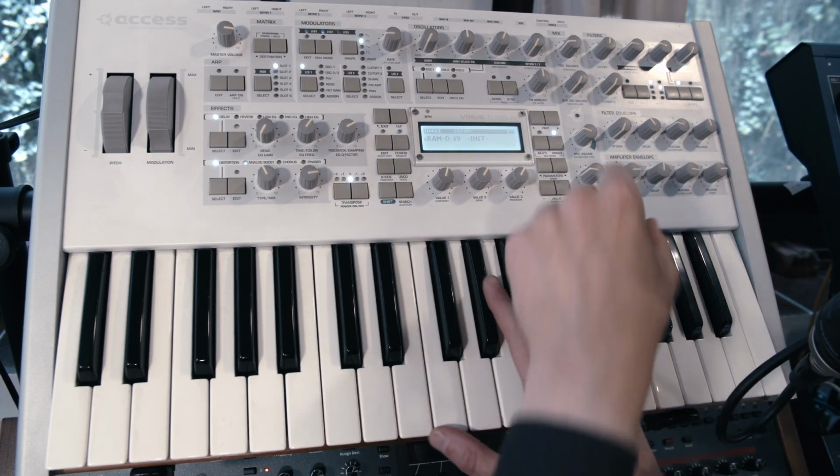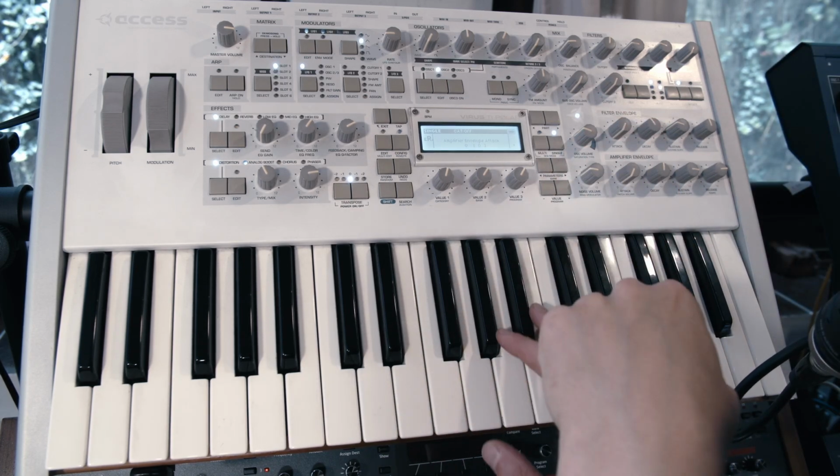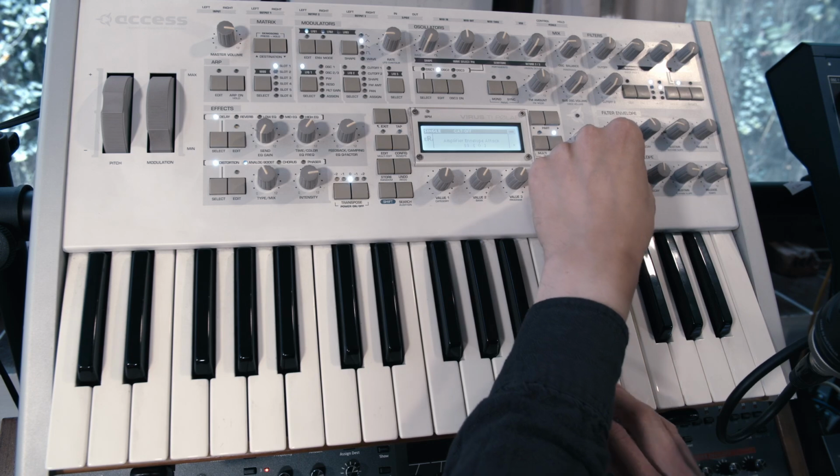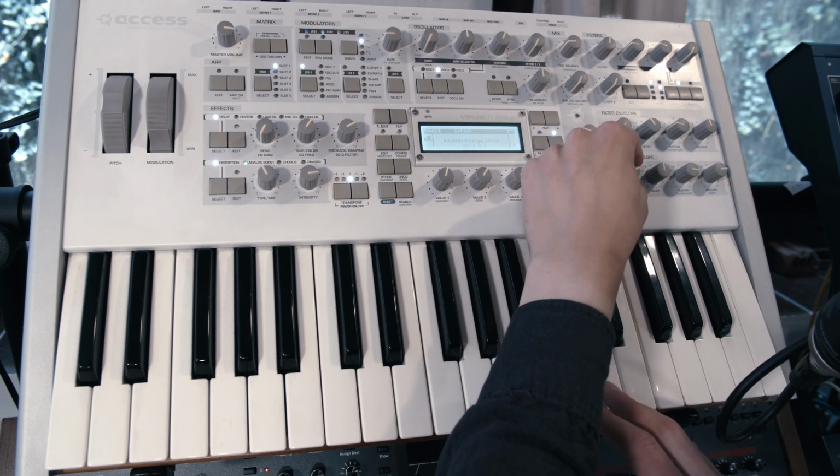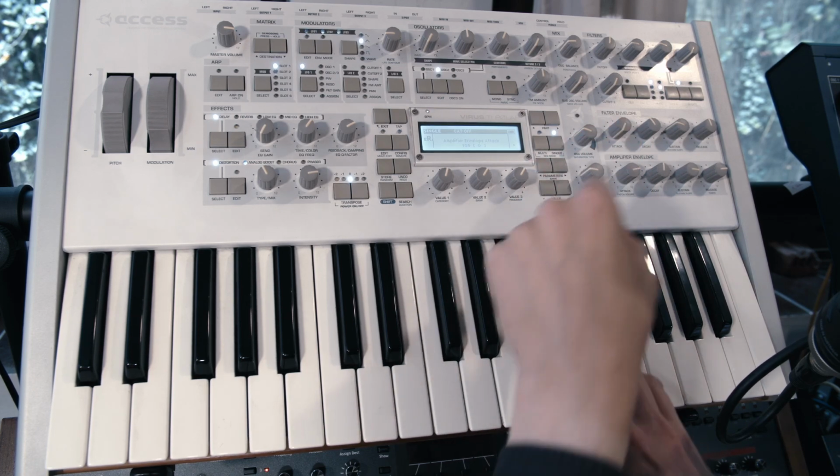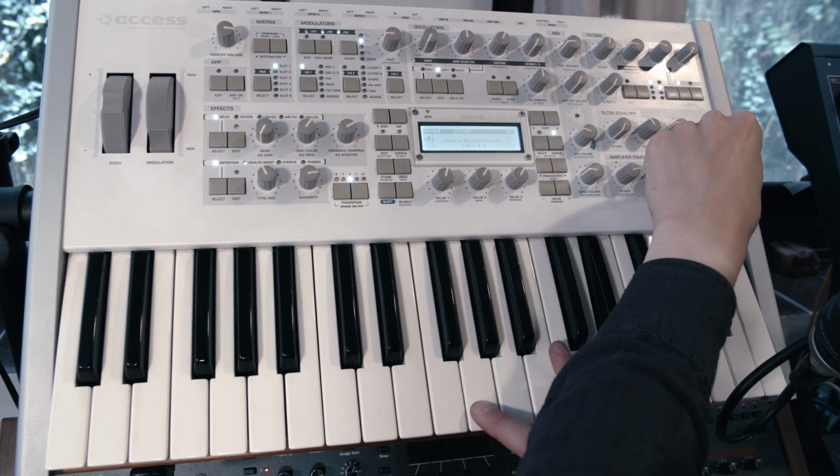So this is already a good starting point. Of course, we need the envelopes to work here, and I go for a fair amount of attack and also long release.